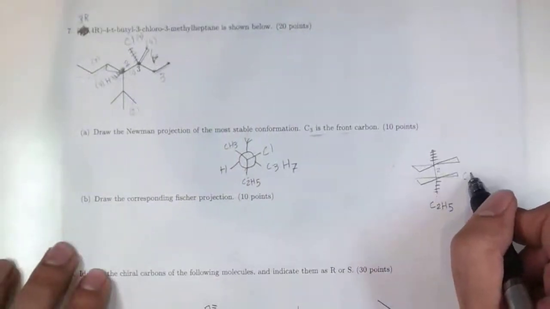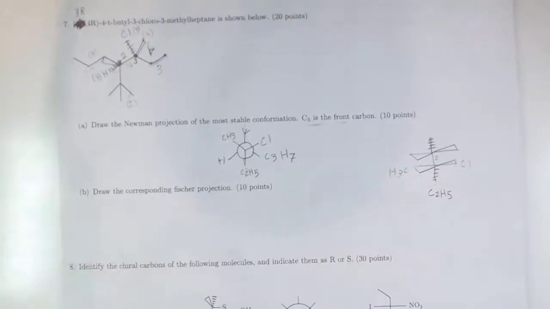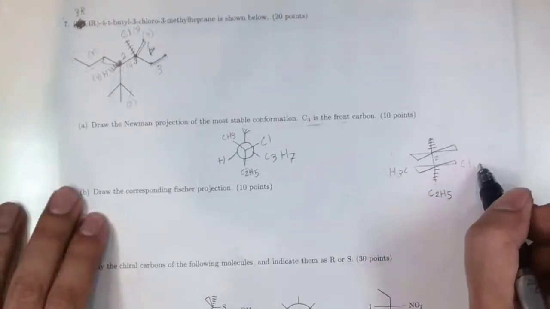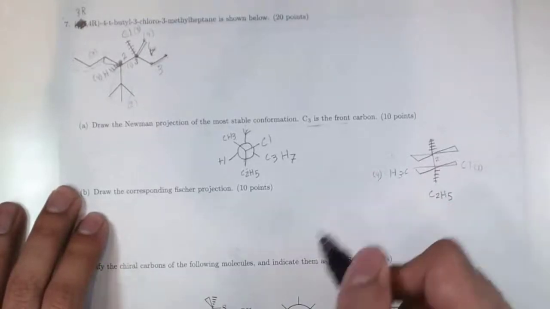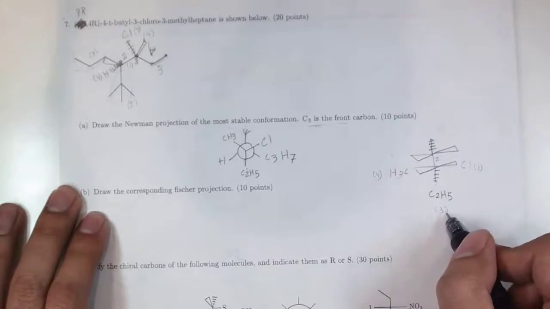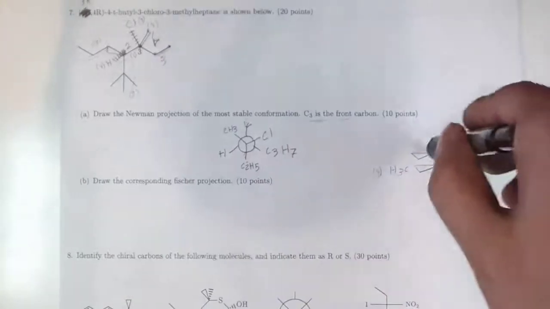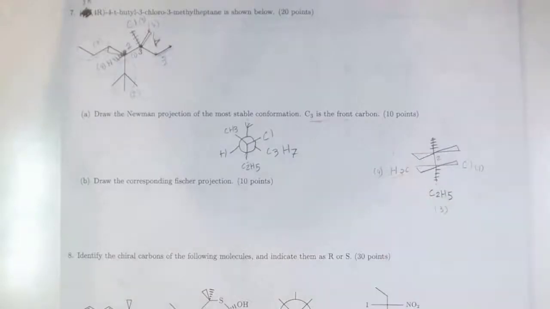So if I had chlorine here, and if I had CH3 here, okay, thank you for that. So C2H5 is here, chlorine here. Okay, so this was number 1. Again, the rest of my chain is 2, this guy is going to be priority 4, this guy is going to be priority 3. So right now I'm looking at 1, 2, 3. I'm going this way. So right now it's S.